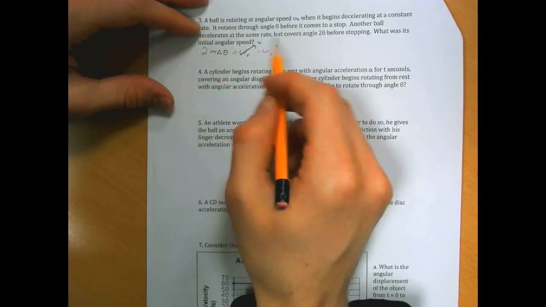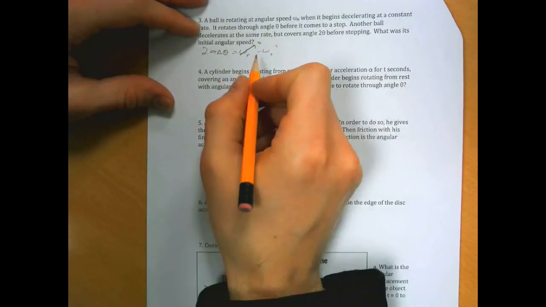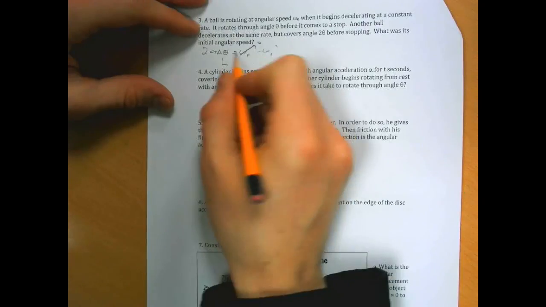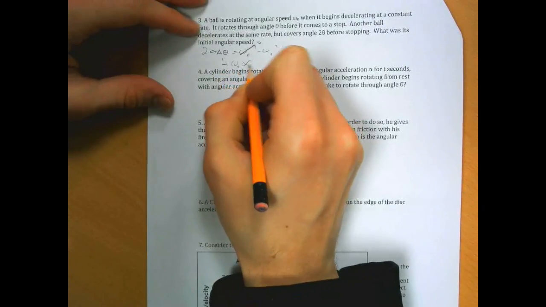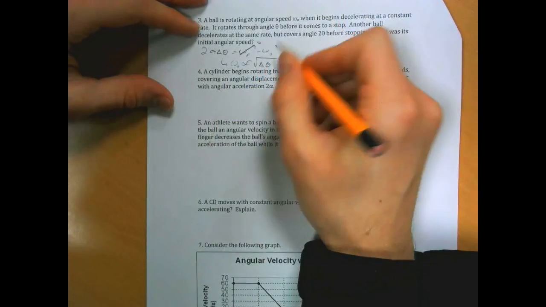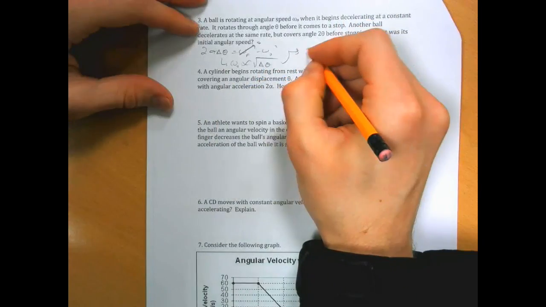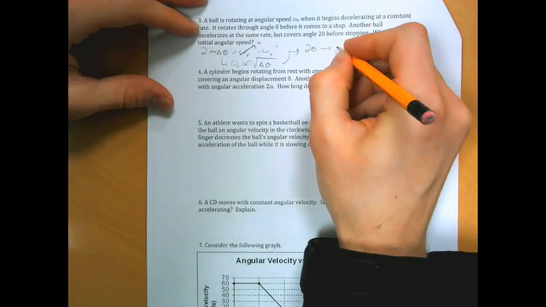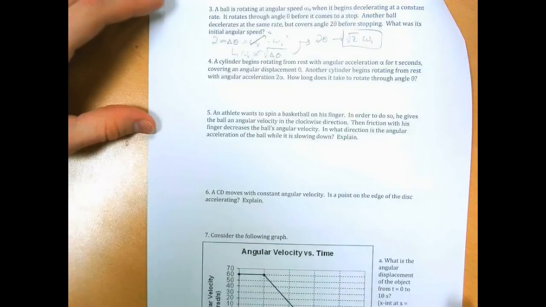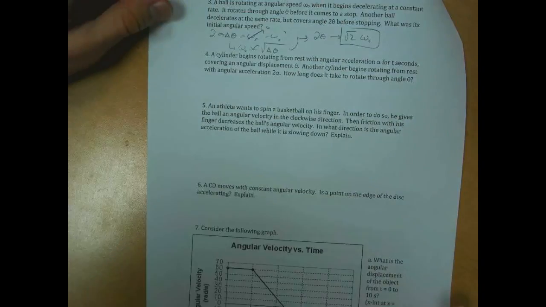We want to know the difference between initial angular speeds. So looking at that, delta theta, omega naught squared. So omega naught is proportional to the square root of our angular displacement. So if we go to 2 theta, then we get a factor of root 2 on our angular speed.